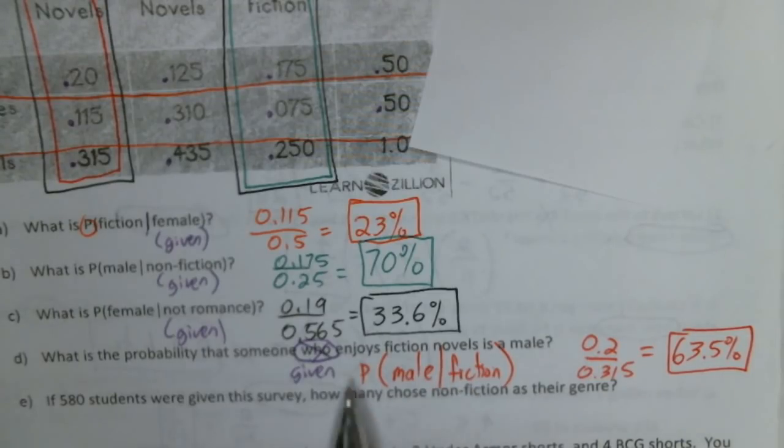The probability this is a male under the condition that they enjoy fiction. The fiction is the given. What comes after the word given? What comes after the word who?